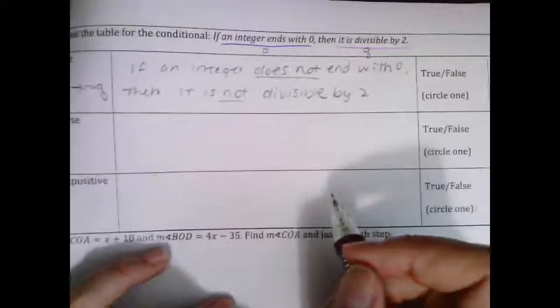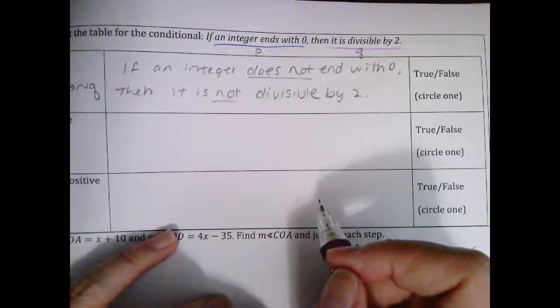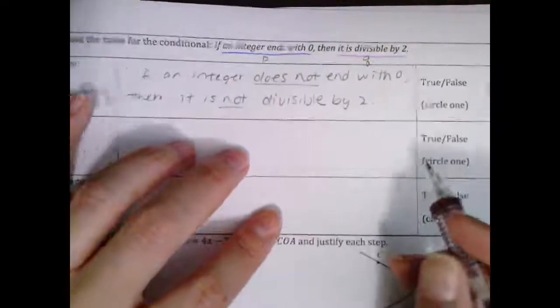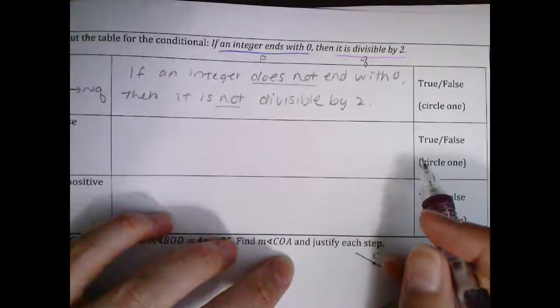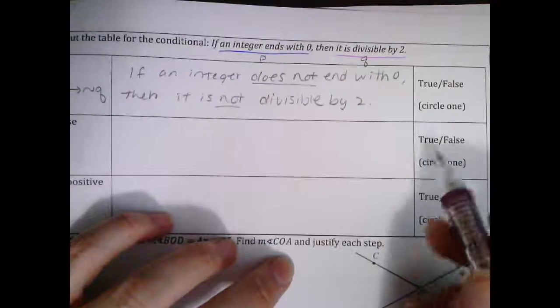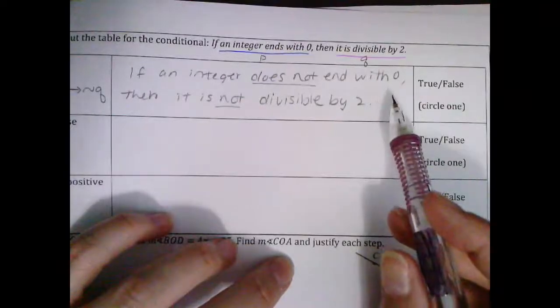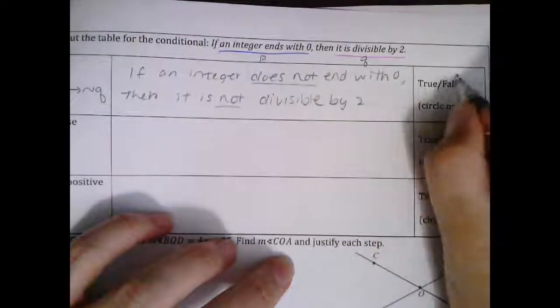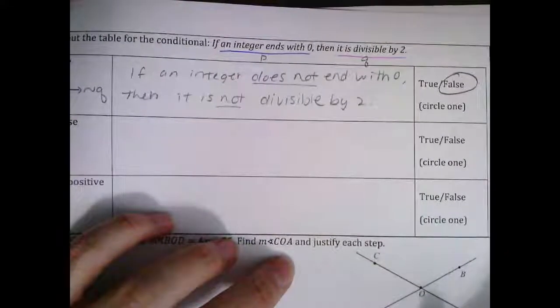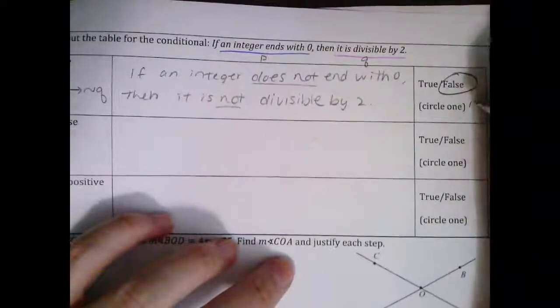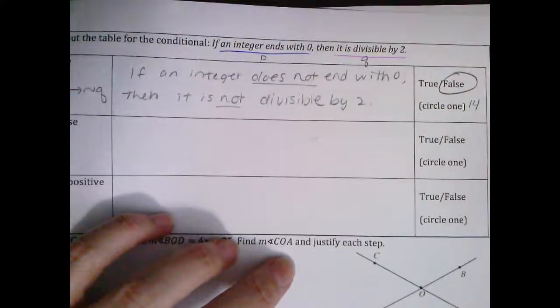If an integer does not end in 0, then it's not divisible by 2. So things that don't end in 0 are like 13, 14, 15, 16, random numbers. Now, 14 doesn't end in 0, but it is divisible by 2, so that means this is false. It doesn't say to provide a counterexample, but if you were to provide a counterexample, 14 would be a good one. So would 2 or 28.